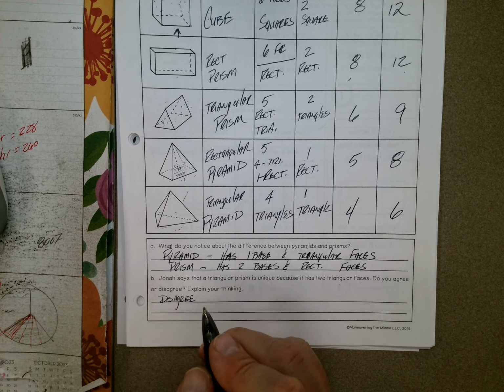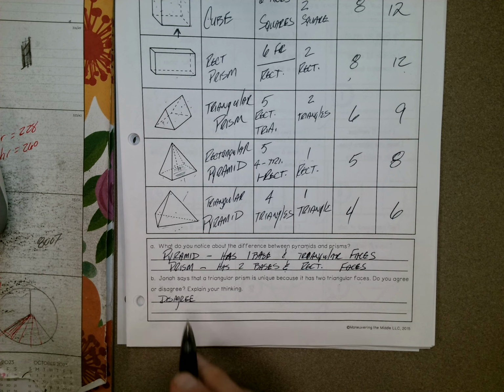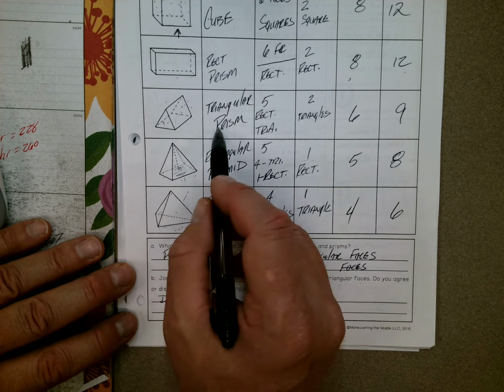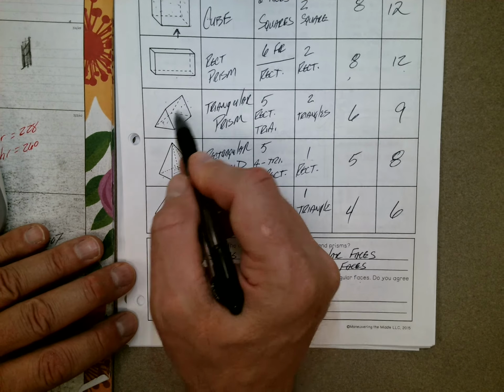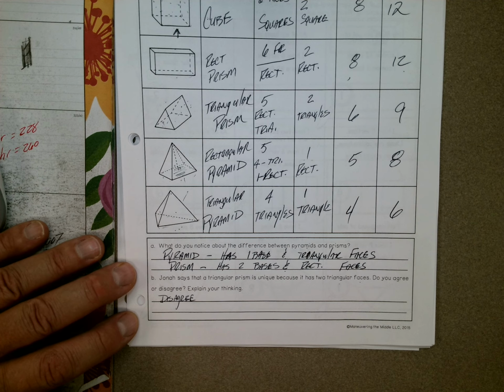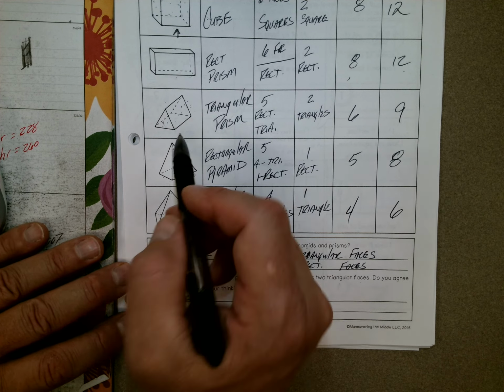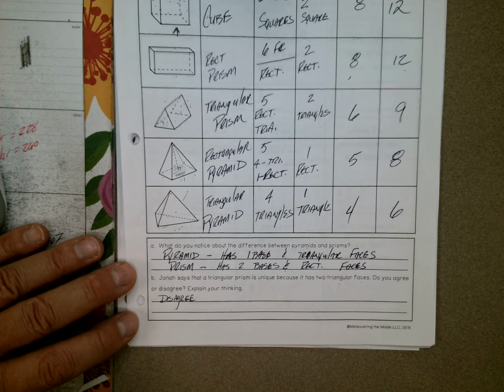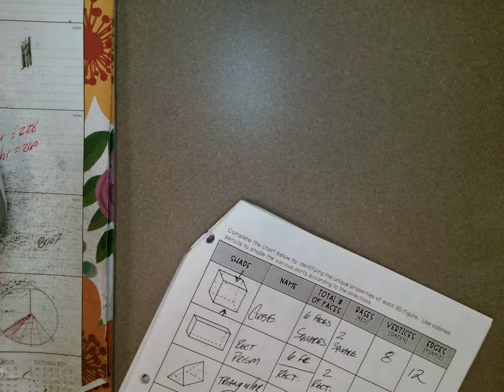And why do we disagree? All right. Well, a triangular prism right here has two bases, right? Okay, has two bases, all right? And it has three faces there, okay? All right, let's flip it over. And we take a look at this.